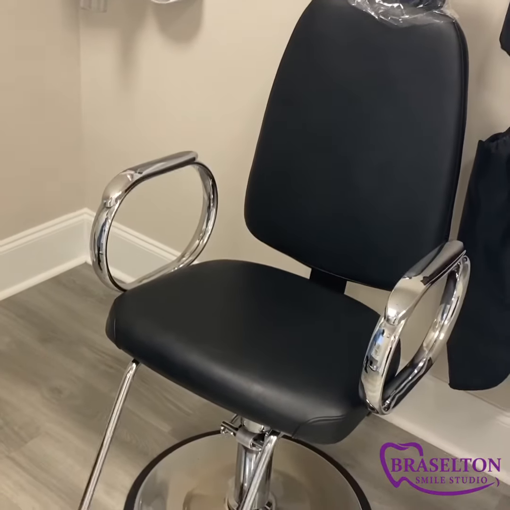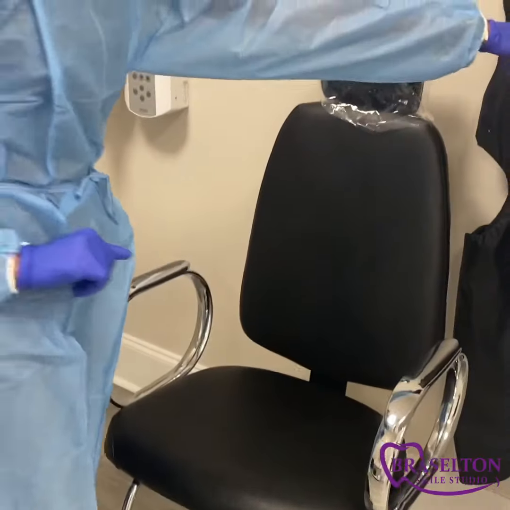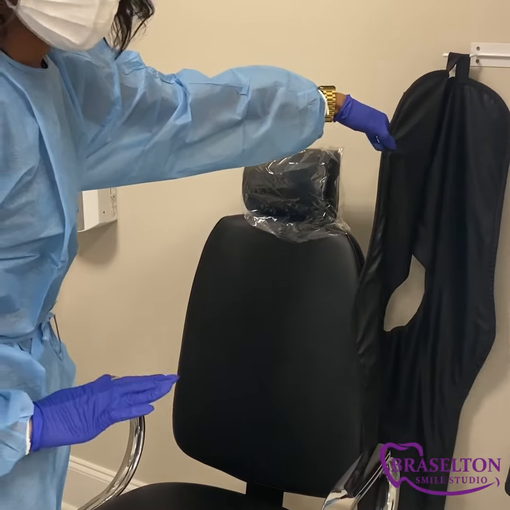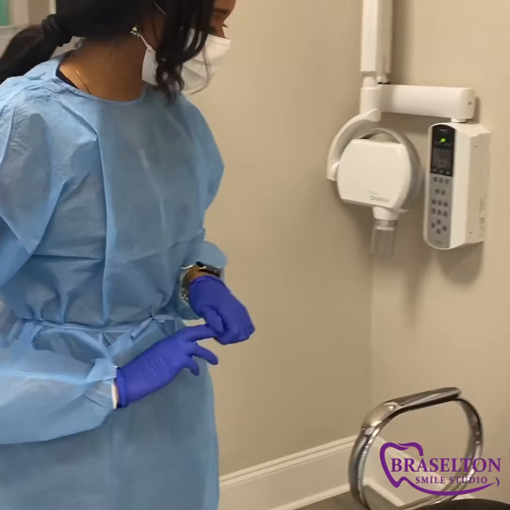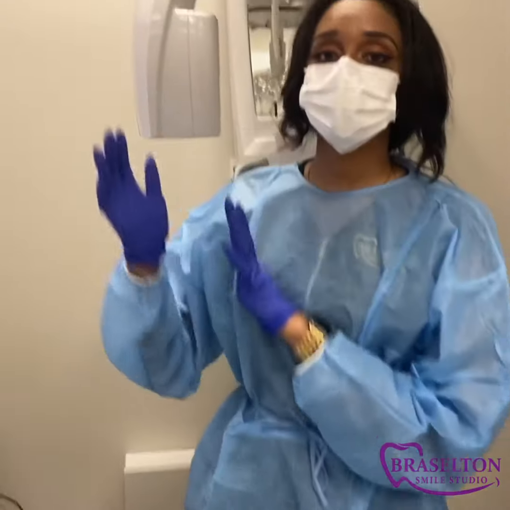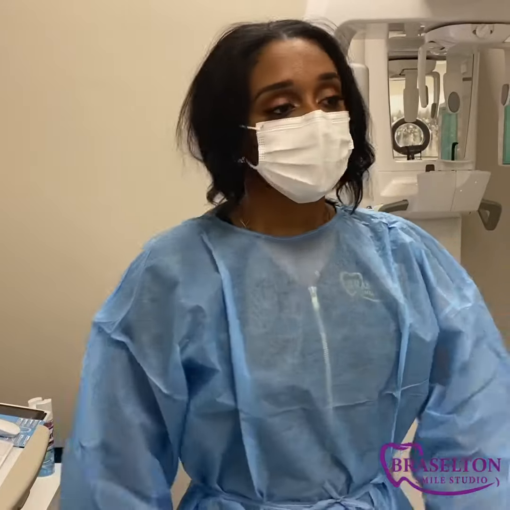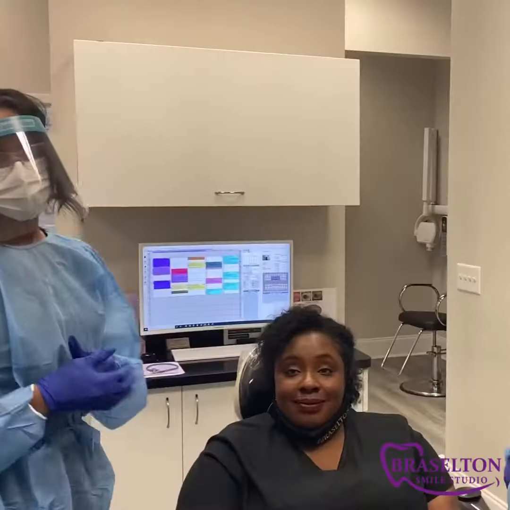And once I'm done in here taking x-rays, we also have our x-ray lead vest that we wipe down and spray down after each patient just to keep you protected. Once we're done taking x-rays in here, I will pass my patient on to another assistant to get treatment started. And while they're starting treatment, I'm wiping all this stuff down.